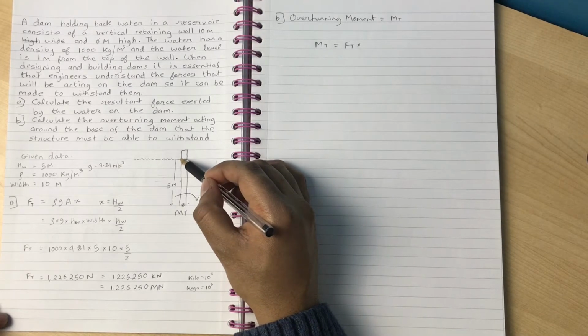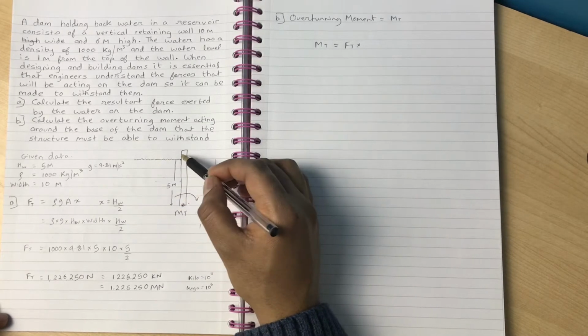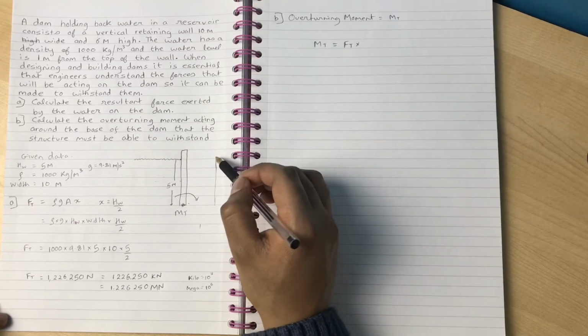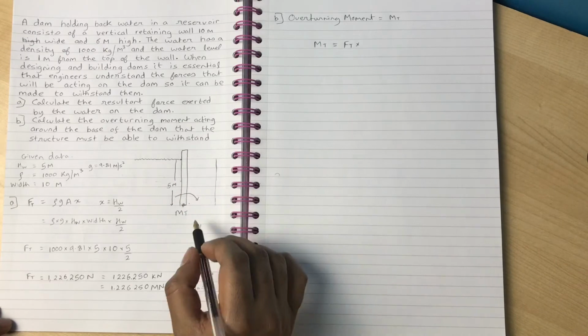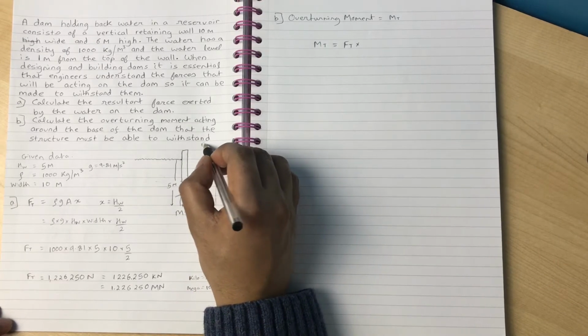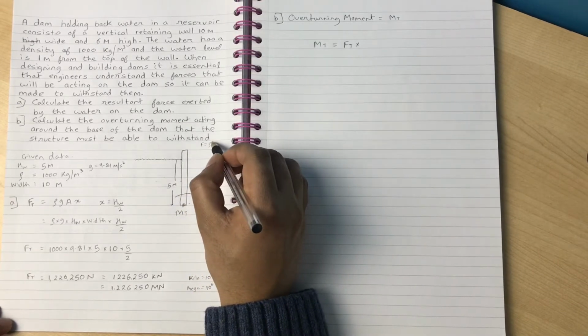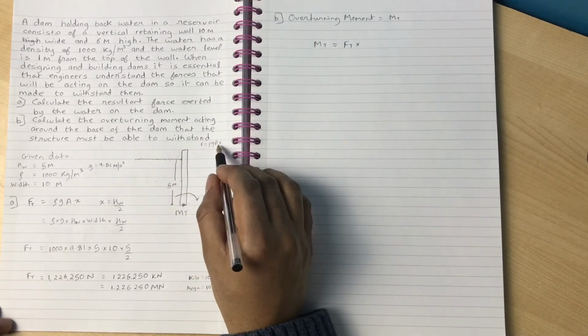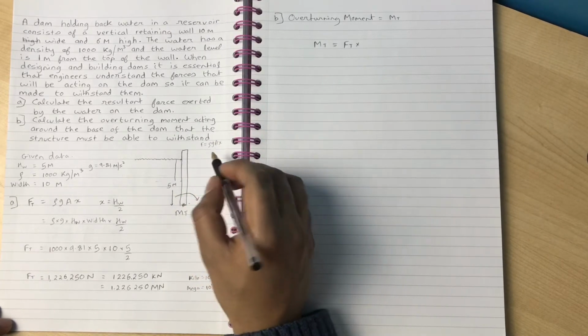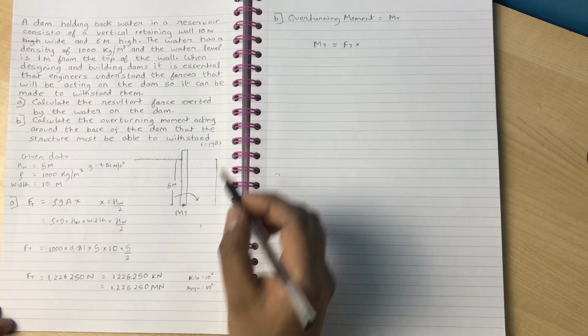At this point the height is 0, and because the force exerted is equal to rho g A x, and at this point x equals 0, my force exerted will be 0.